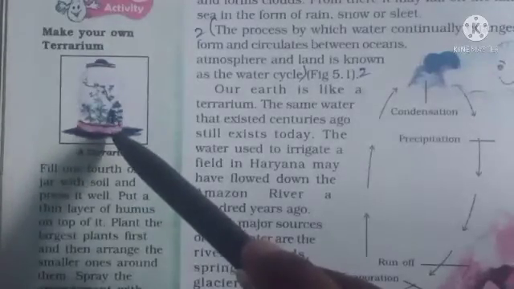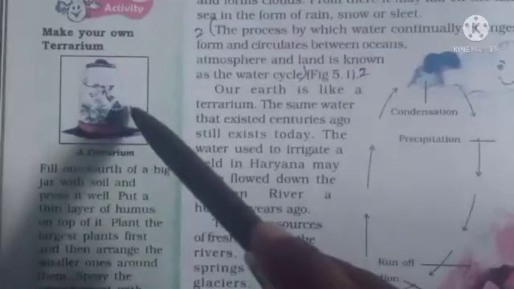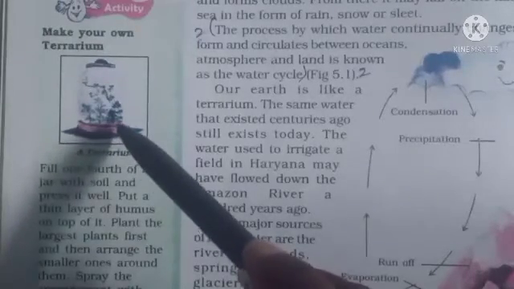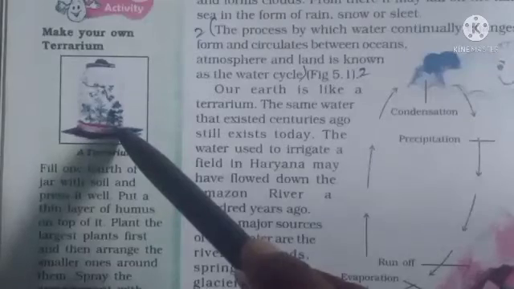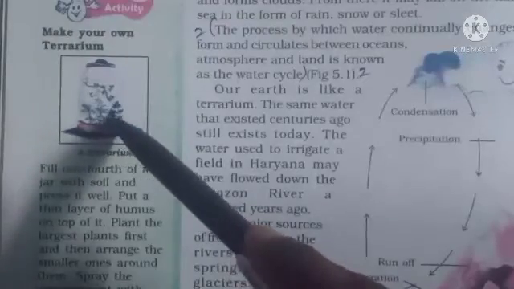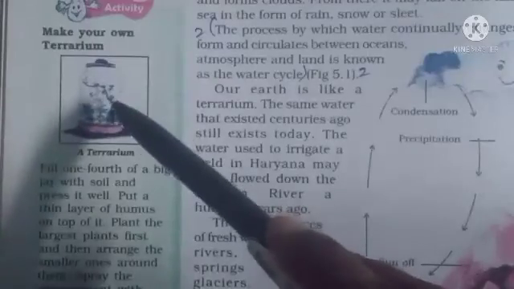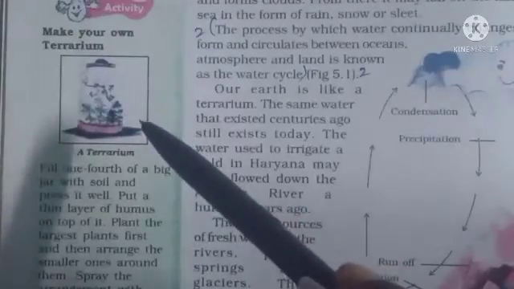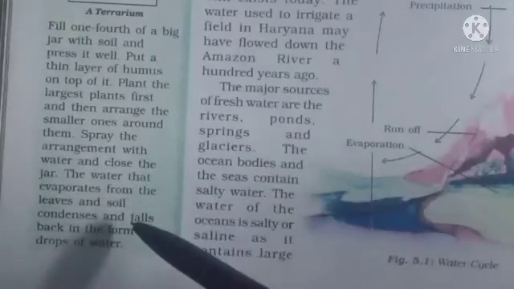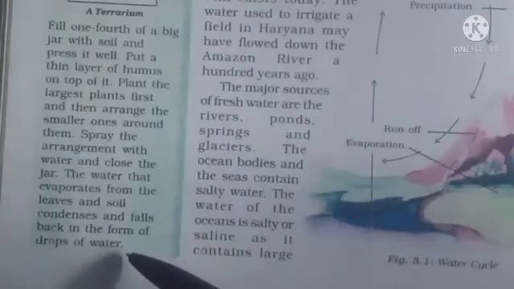Now we are going to take the jar and fill it with soil. Then we are going to put some manure. Then we are going to have a big plant, and around it a small plant. And we are going to spray water on the plants. Then we will close the bottle. The water evaporates from the leaves and soil, condenses and falls back in the form of water drops.